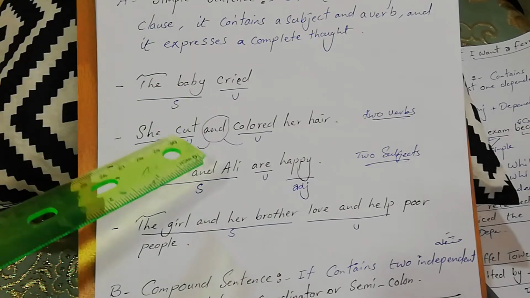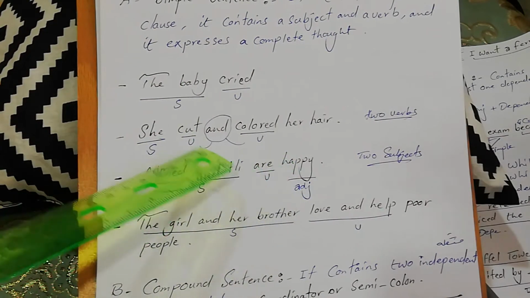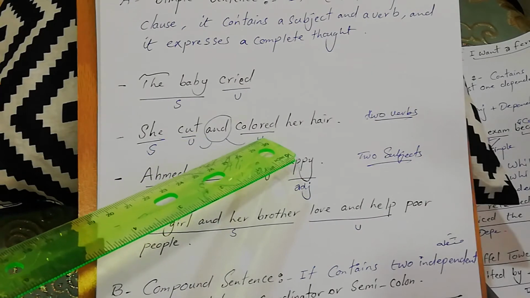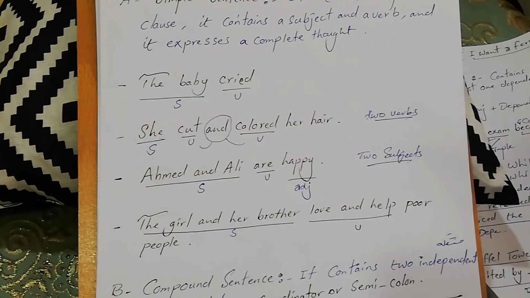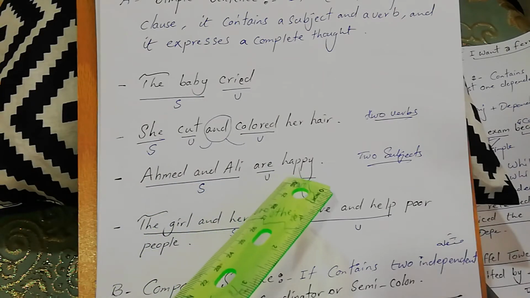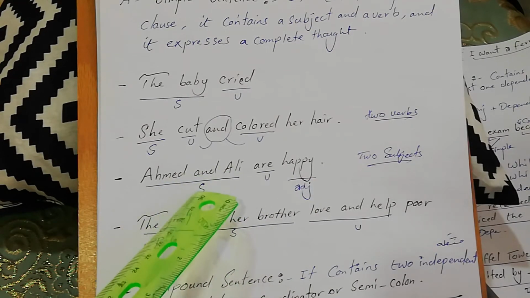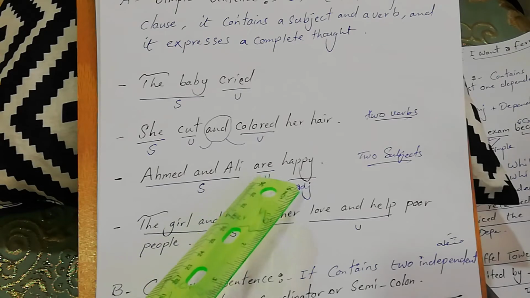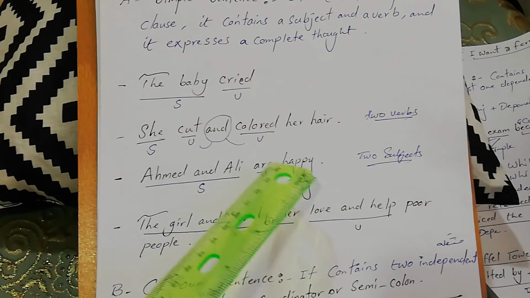Here one subject and two verbs, cut and colored, both of them in past. Ahmed and Ali are happy: Ahmed and Ali are the subject, are is the verb, happy is the adjective.